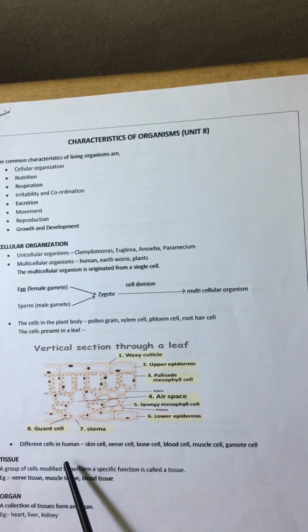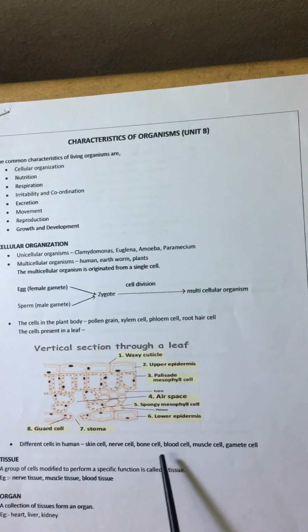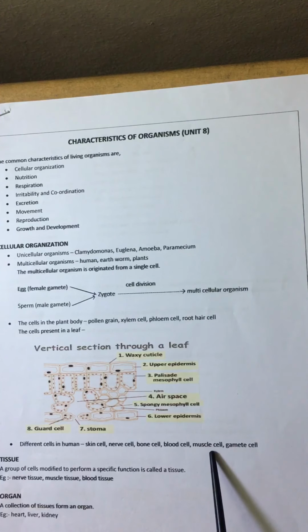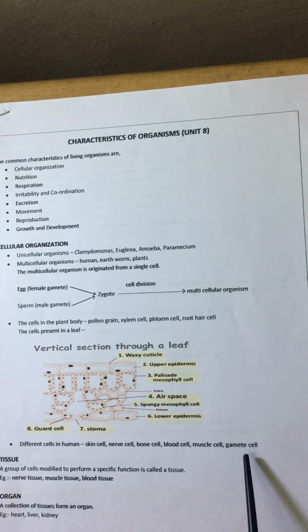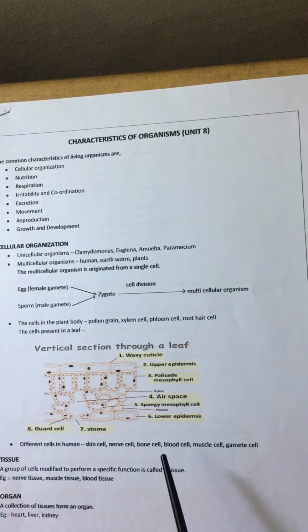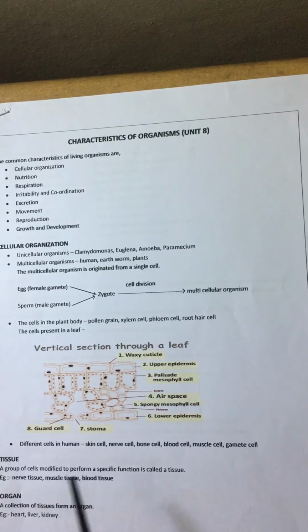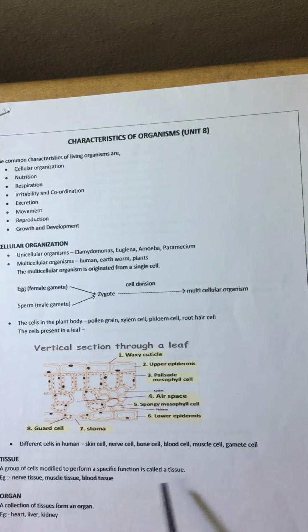The cells in the human are skin, nerve cell, bone cell, blood cell, muscle cell, and gamete cells, that is sperm and eggs, like that. So these all are cells in the human. After that, from the cells, a group of cells modified to perform a specific function is called a tissue. So these cells form tissues.